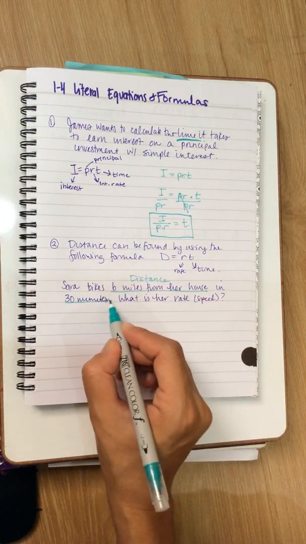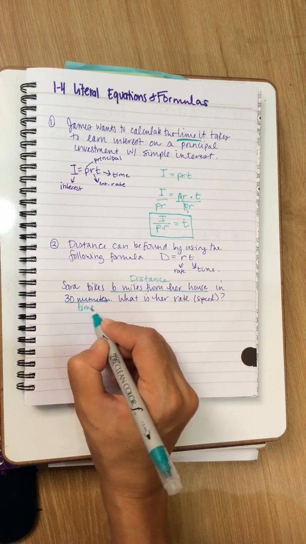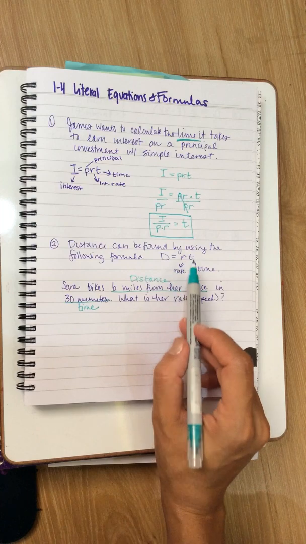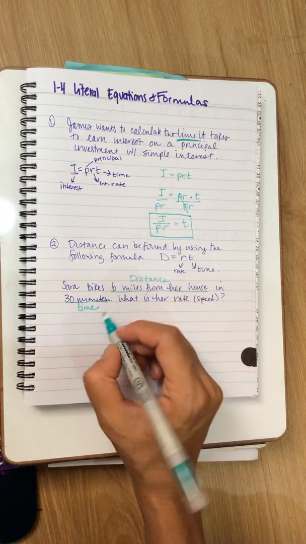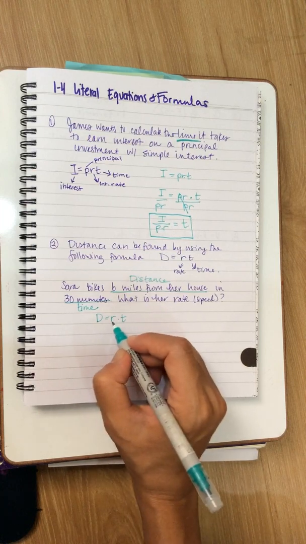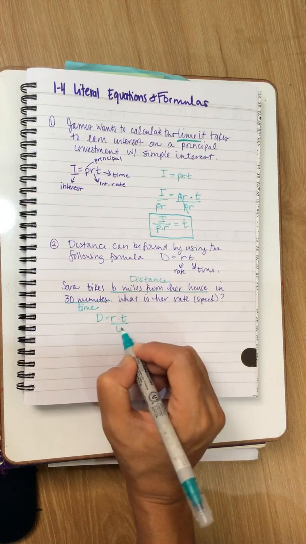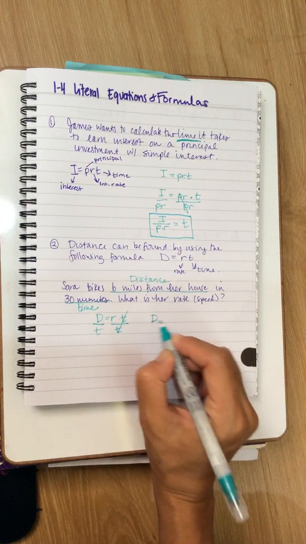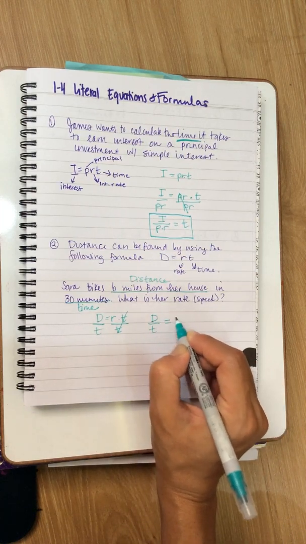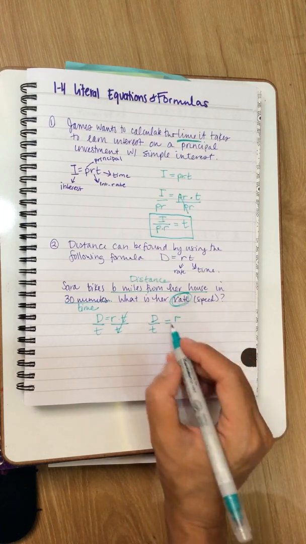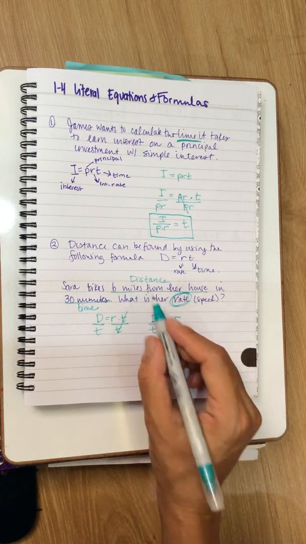In 30 minutes. Well, 30 minutes, that's the time. What is her rate, or her speed? So they're asking us to solve for R. I know D equals rate times time. If I need to solve for R, I need to get R by itself, so I need to get rid of this T. Right? So now I know distance divided by time equals R. Now I can solve for rate because I have the formula rearranged and I just plug in what I know.